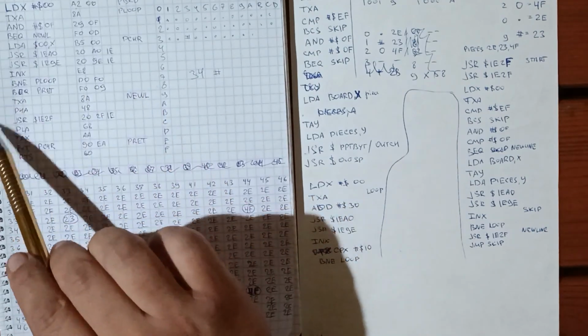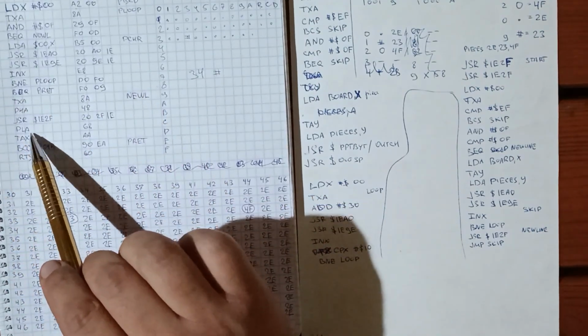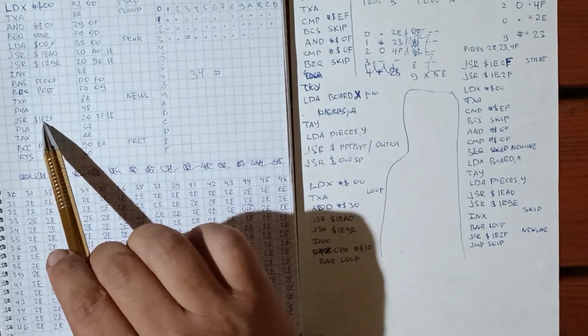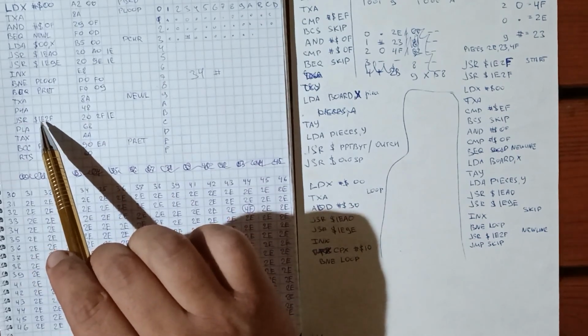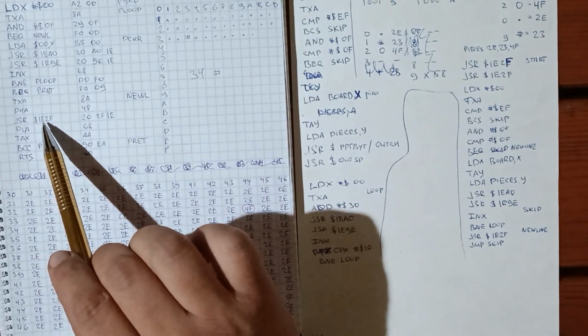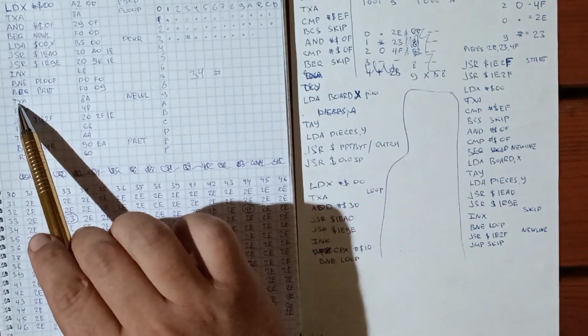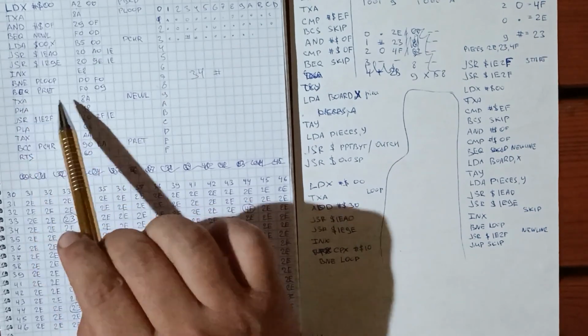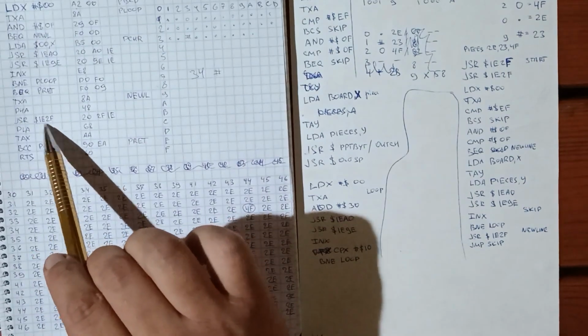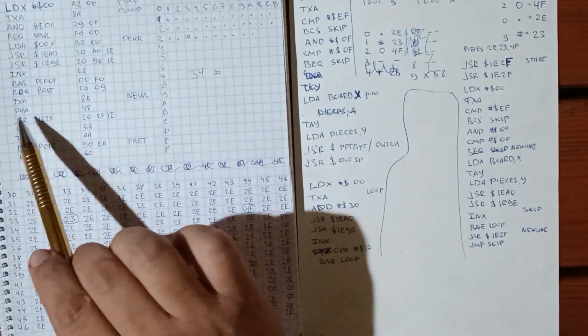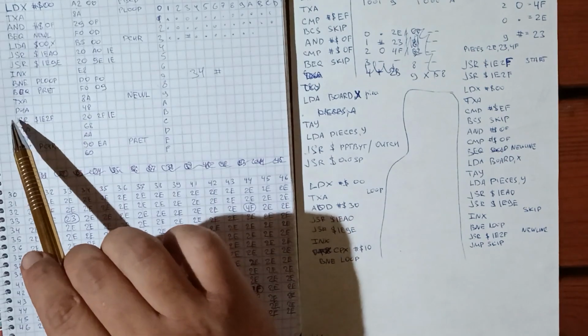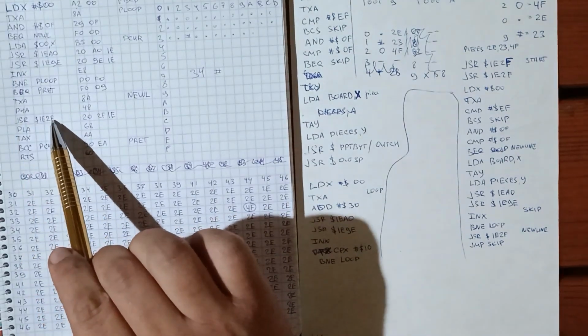So here is the new line. We need to preserve the value of the X register because the subroutine to print the new line and carriage return alters the X register. So I'm transferring the X register to the A register, pushing the A register to the stack. Then I print the new line character and carriage return. This is the KIM ROM routine to do this for us.